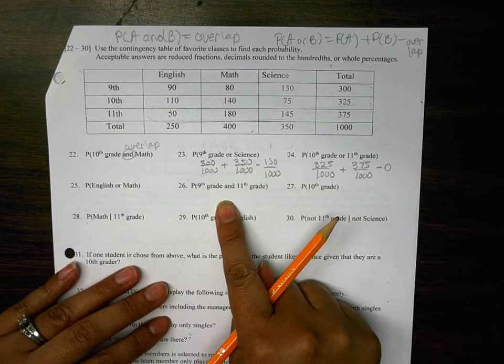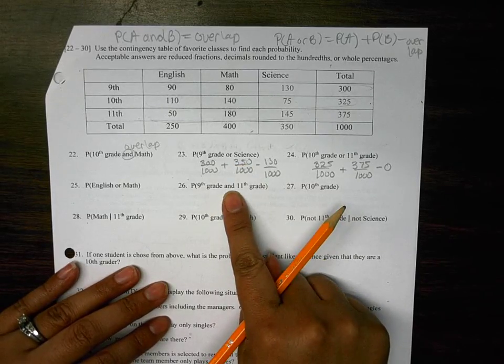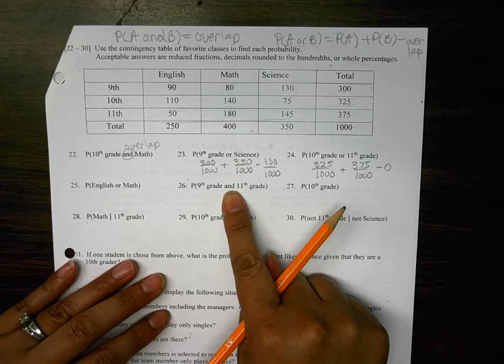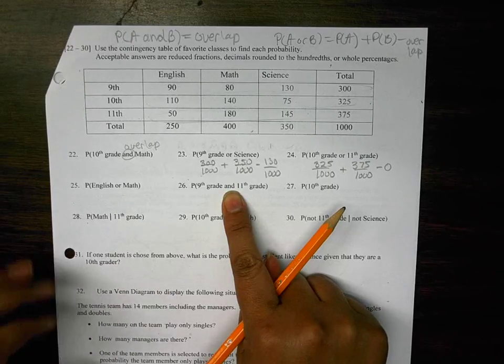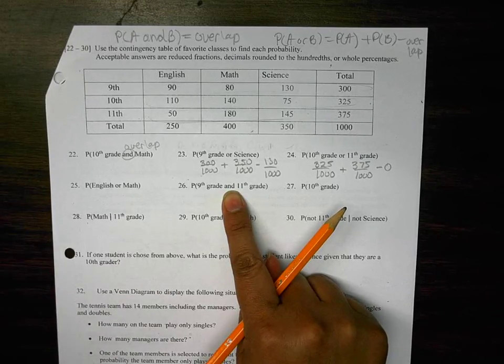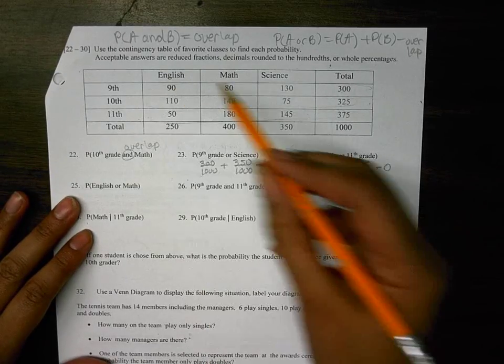9th and 11th, is this add and subtract or is this overlap for "and"? It's 0. Okay, but because "and" is overlap, yes or no? It's overlap. Do 9th graders and 10th graders or 11th graders overlap?